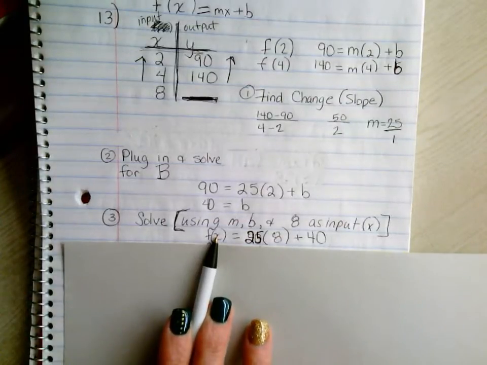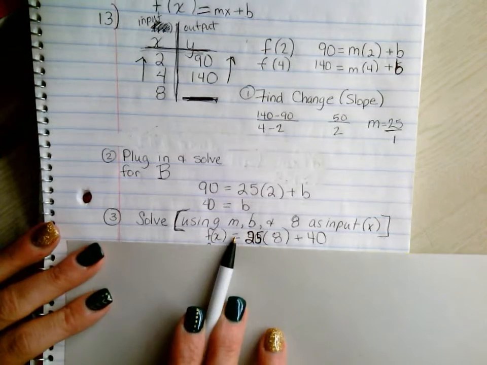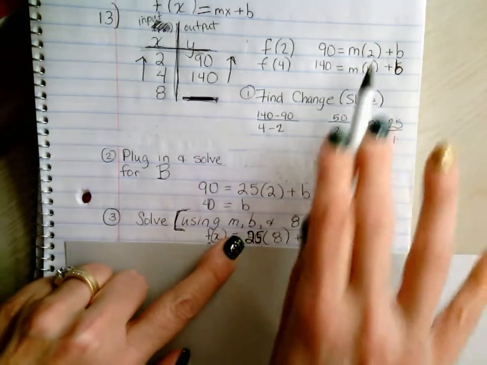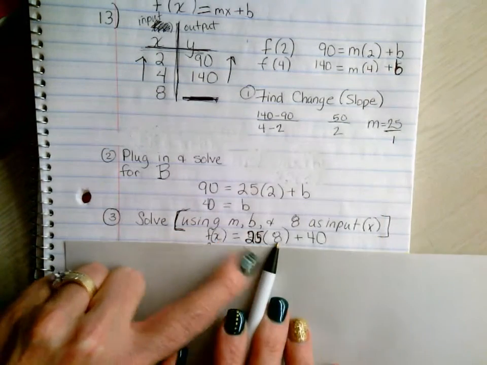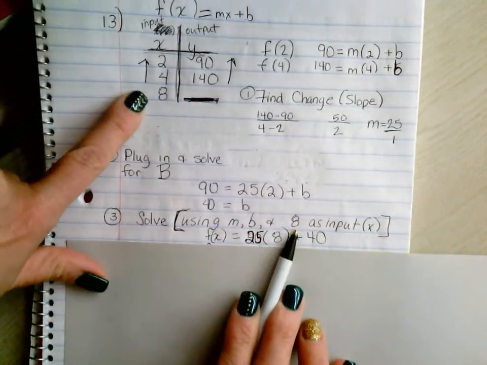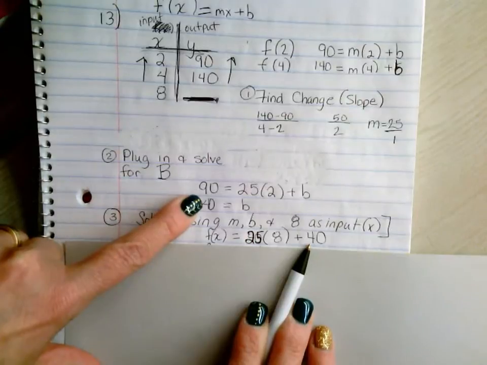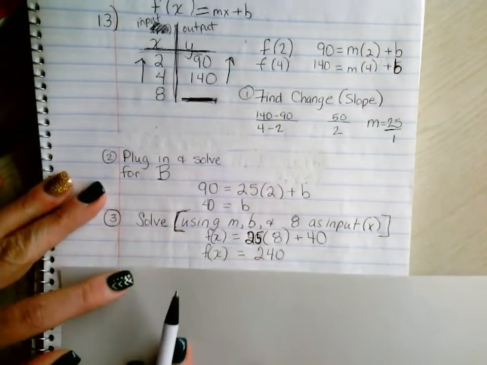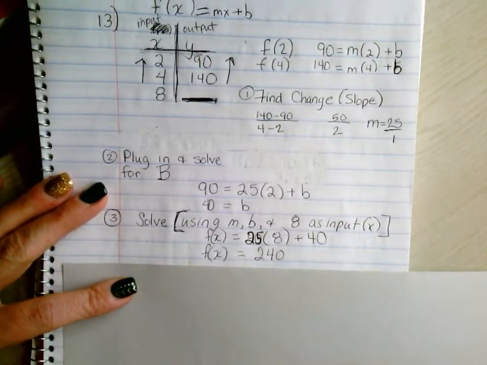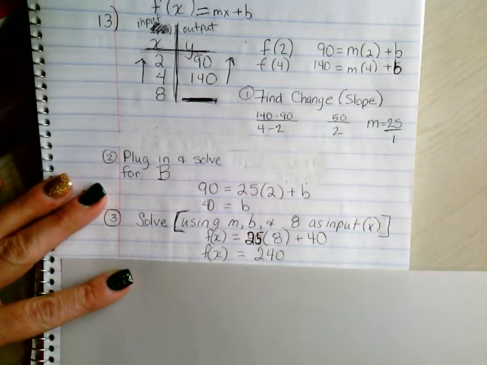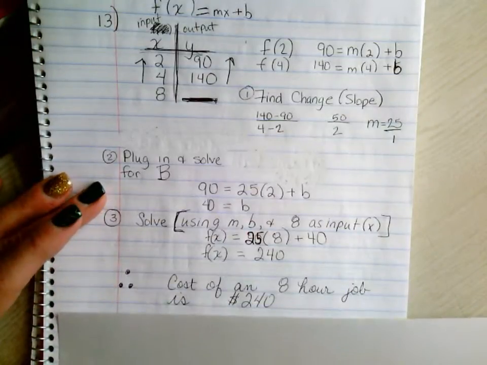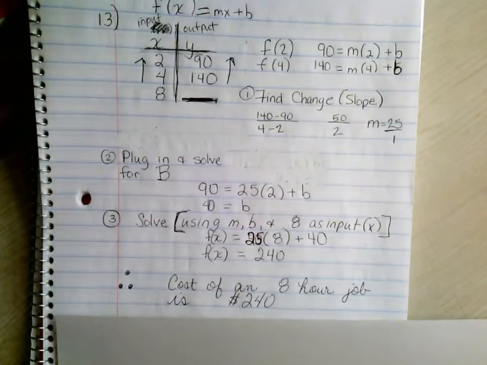Output, which is how much we pay, equals 25, which is the slope we solved for, times the x value, 8 hours worth of work, plus the b value, which is what we ascertained from solving. After you do all that, you find out that the output is 240. Okay? So an 8-hour job becomes $240.